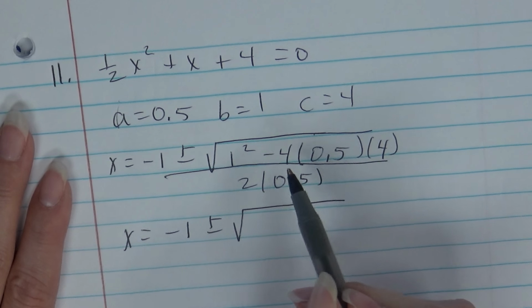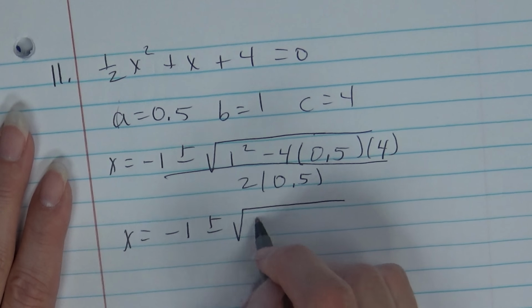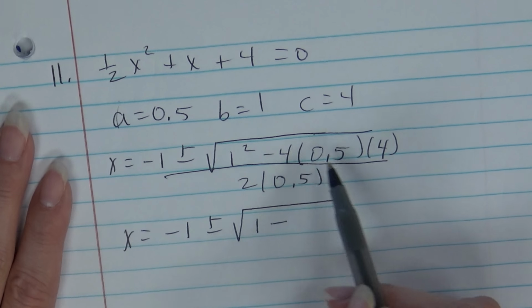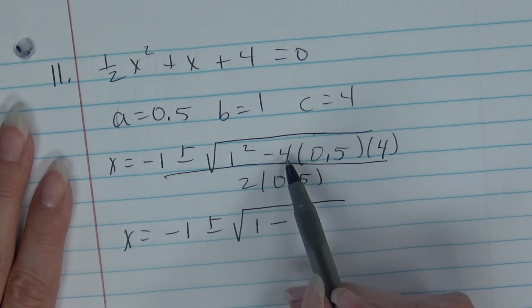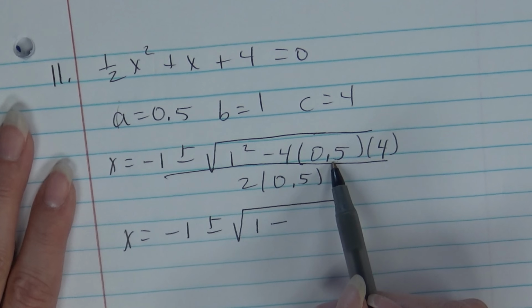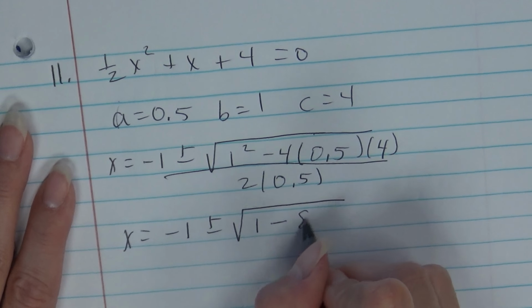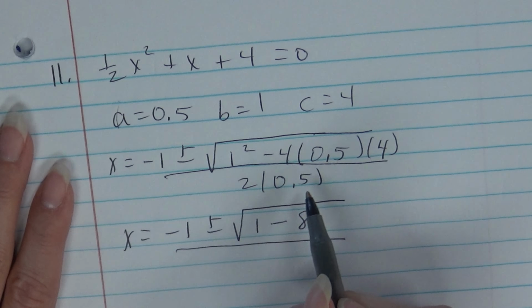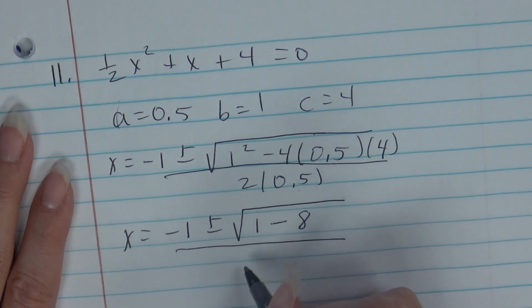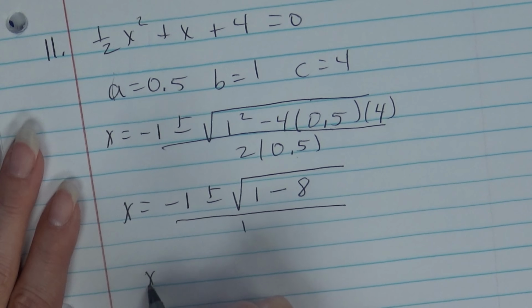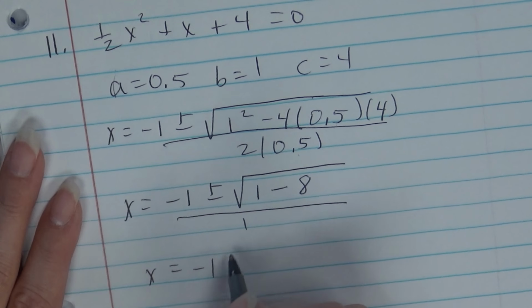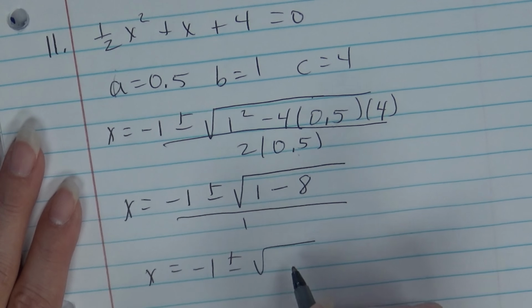That's going to be +1 minus 4 times 0.5 times 4. Well, 4 times 0.5, that means half of 4. That's 2. 2 times 4 is 8. And then in the denominator, 2 times a half is 1. So x equals -1 plus or minus the square root of -7 over 1.